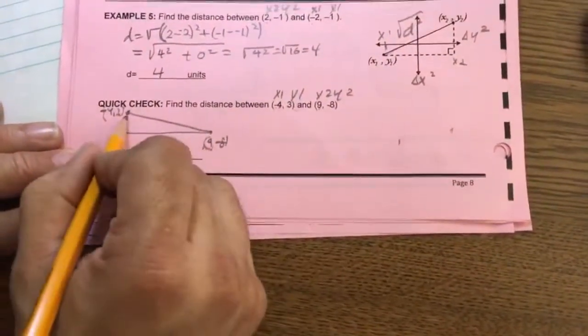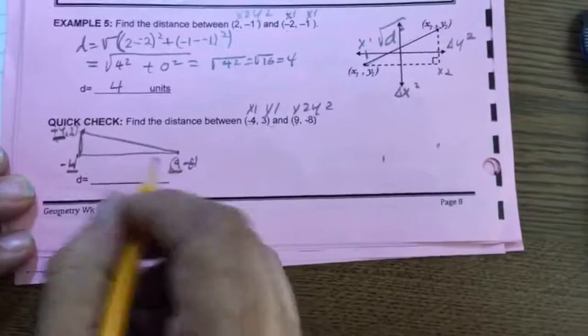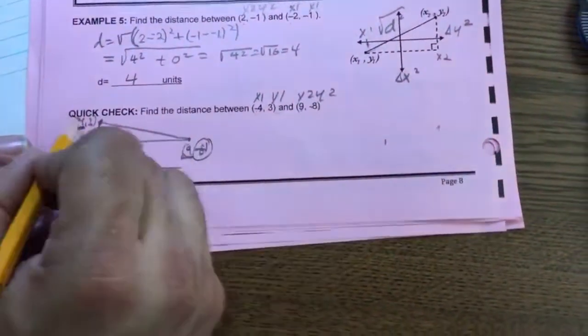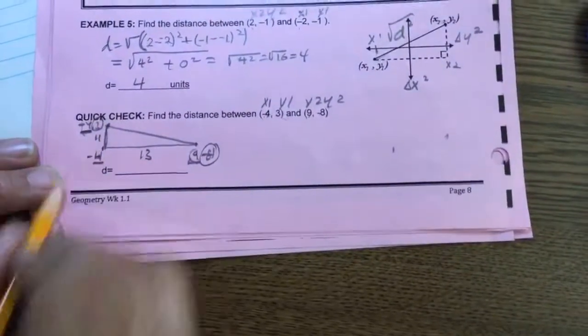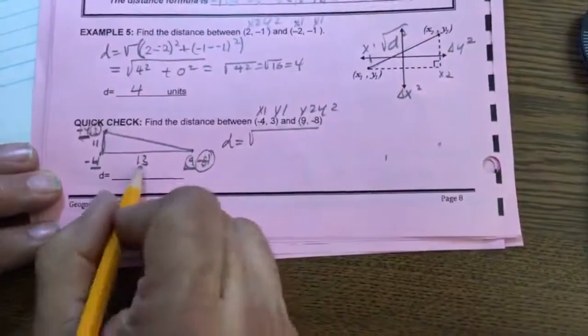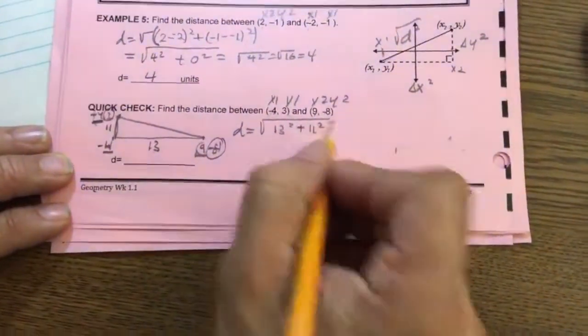So this is the difference. How far did you drop? How far did you go over? From -4 to 9, that's 13. From -8 to 3, that's 11. So the distance is the square root of 13 squared plus 11 squared.